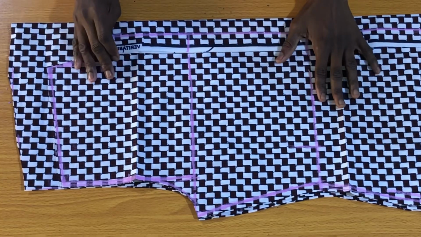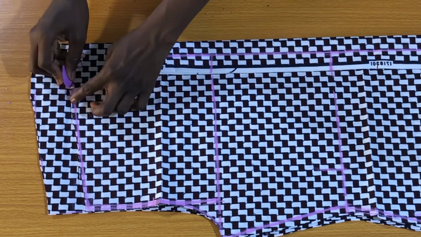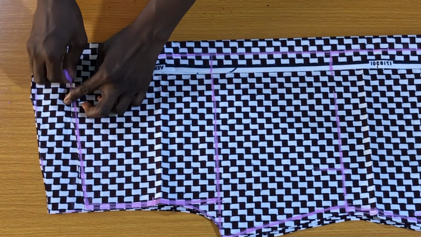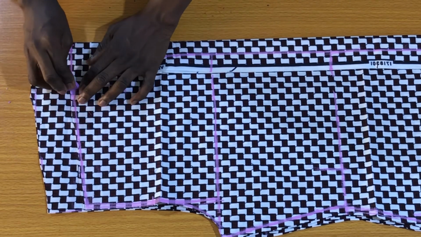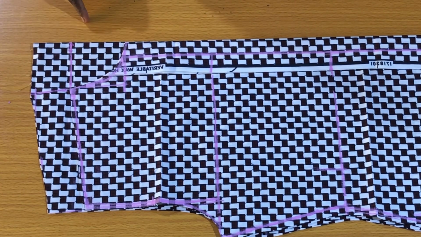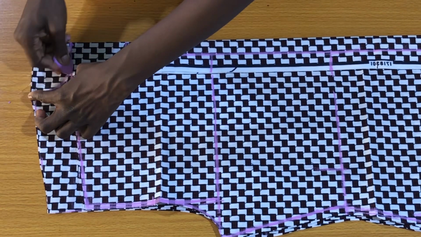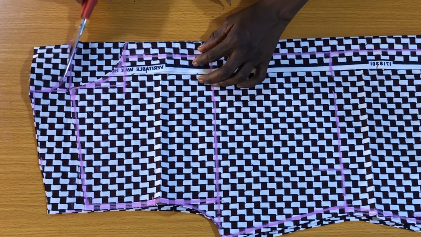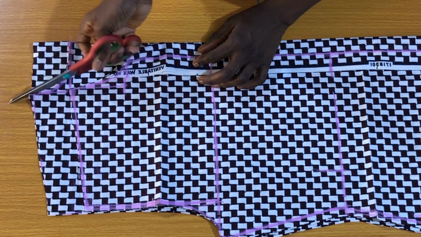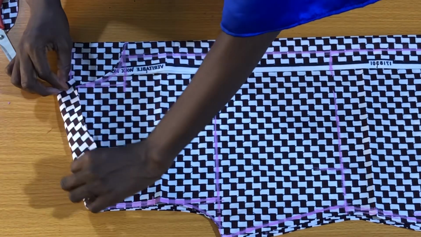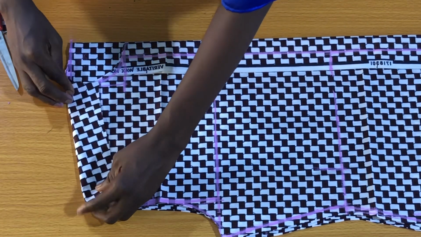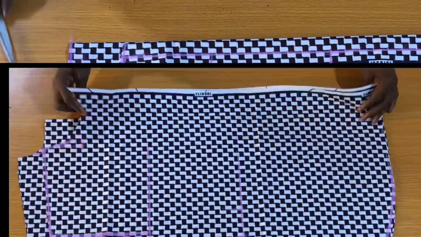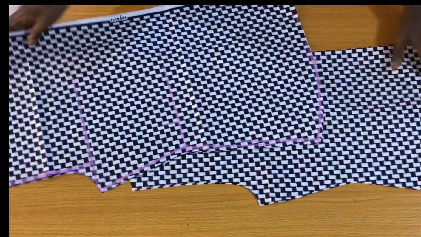The next step is to mark the neck measurements for the back piece. So I made a straight line starting from the shoulder slope of the front piece first and connected it to the neck width of the back piece. So you can see how very simple it is. So let's get started with the sewing.